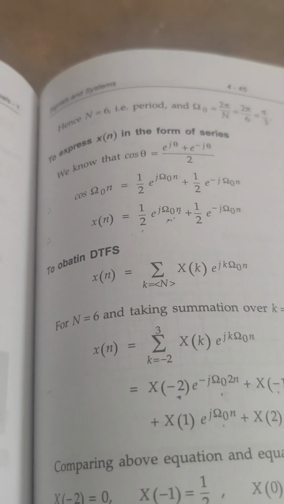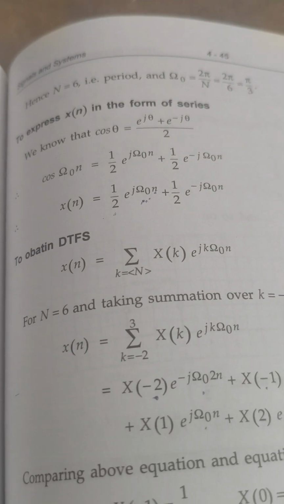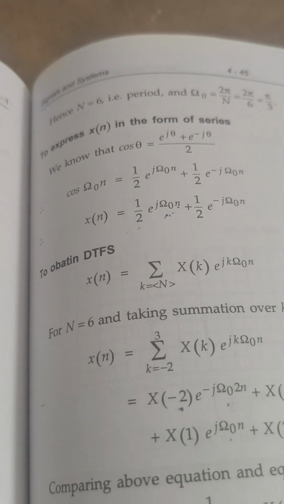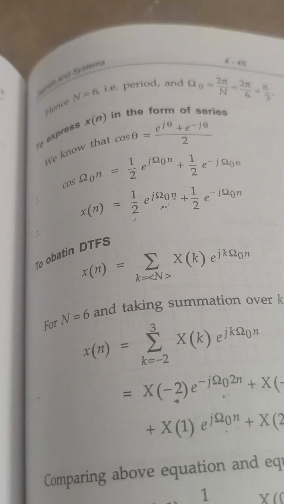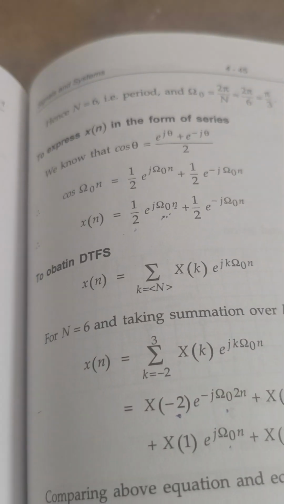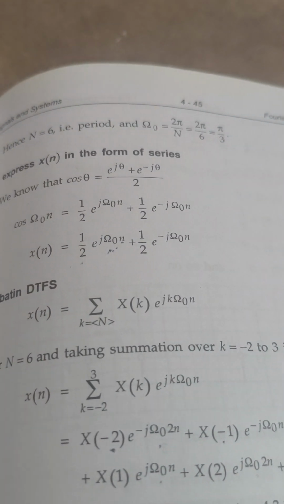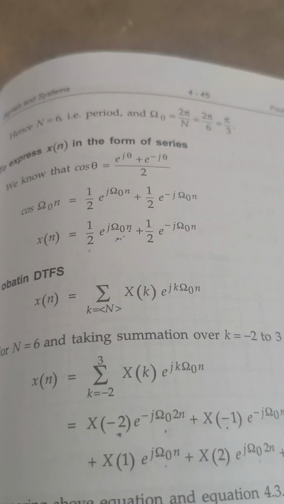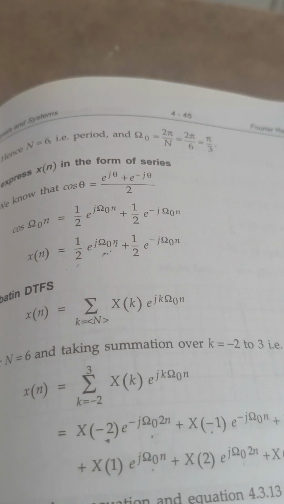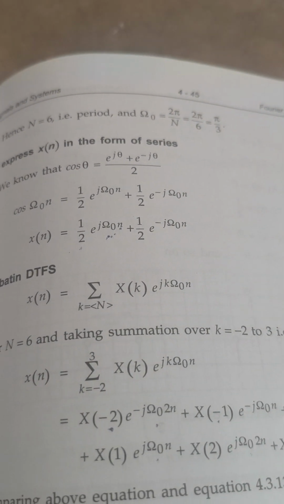Then to express x of n in the form of a series, to obtain the DTFS, what do we have to do? We know the formulas for cos theta. In signals and systems, you should know the various mathematics formulas, because in solving problems you have to apply them. Therefore, you should be perfect in mathematics. Then only will signals and systems be easy for you. If you are weak in mathematics, this subject will be very difficult for you.